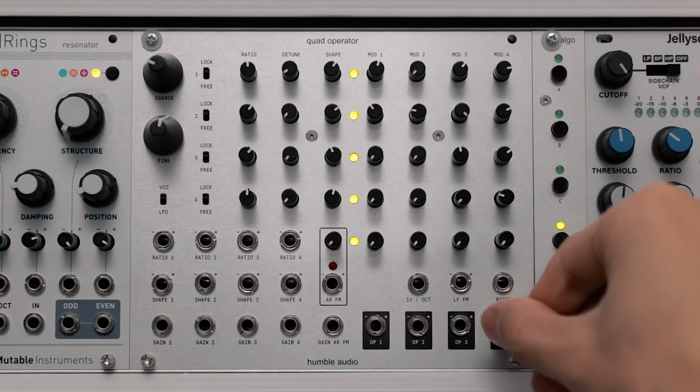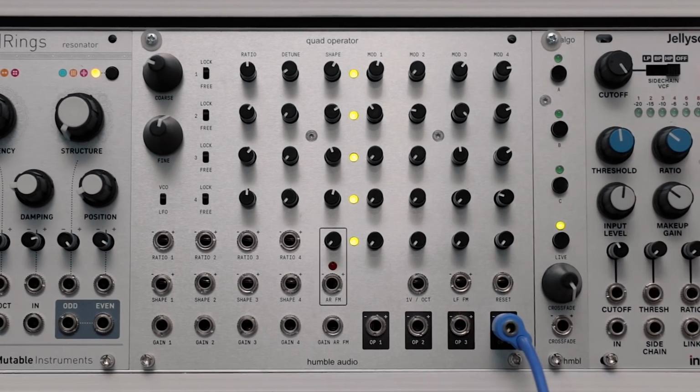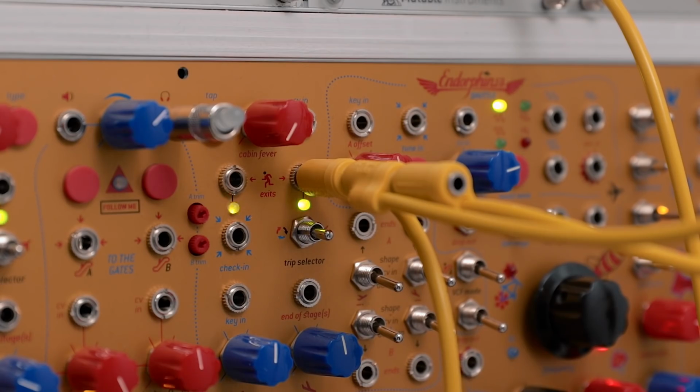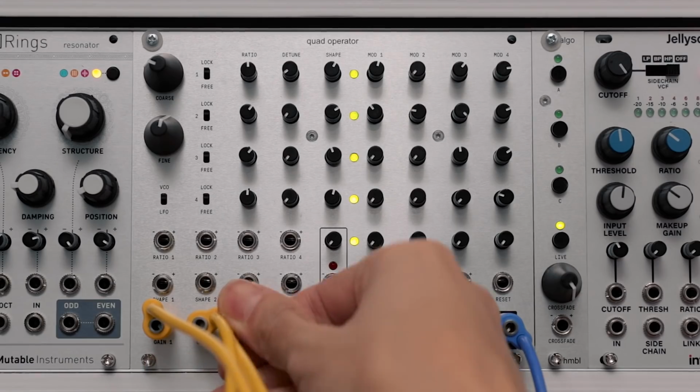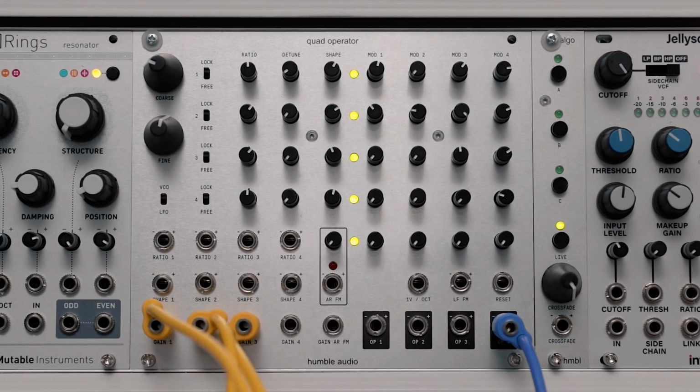So maybe if we listen to operator 4 again, we've got all this crazy modulation coming from the other operators, but if I send the exact same LFO to the gain of the other 3 oscillators, you will hear their modulation come into play. And you can see the LEDs reflect their volume.